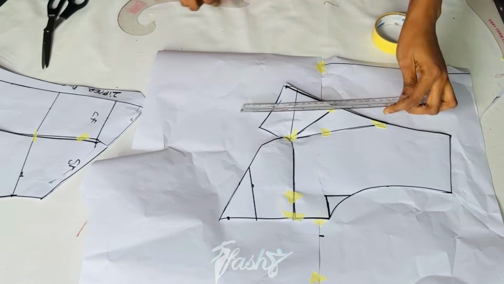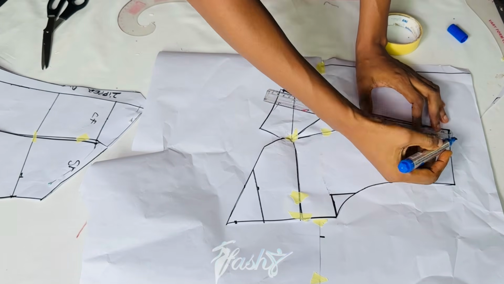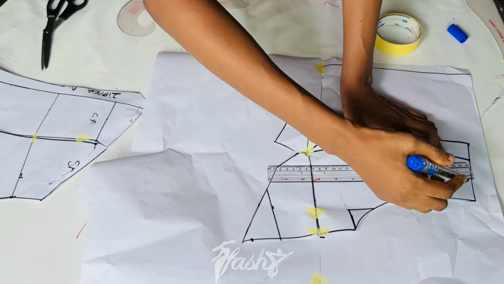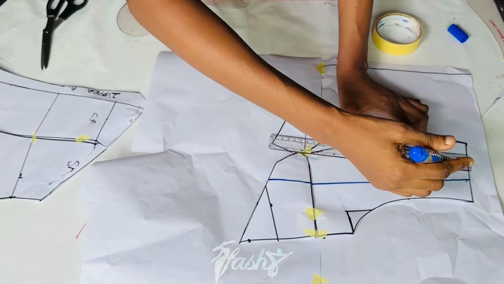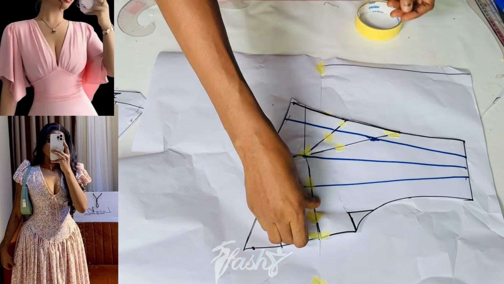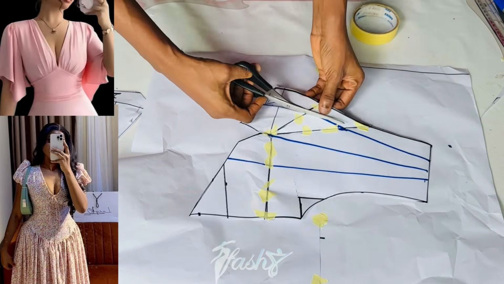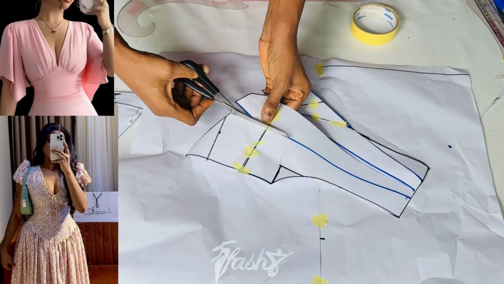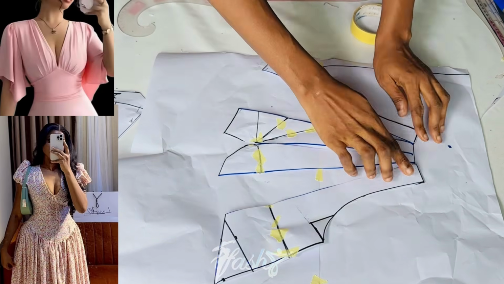Now this opening depends on how wide you want it to be. If you want your gathers to be plenty on the shoulder, this is the point you do it. Because if you look at your screen, I have two pictures there. The upper one has more gathers than the down one, so this is totally optional.